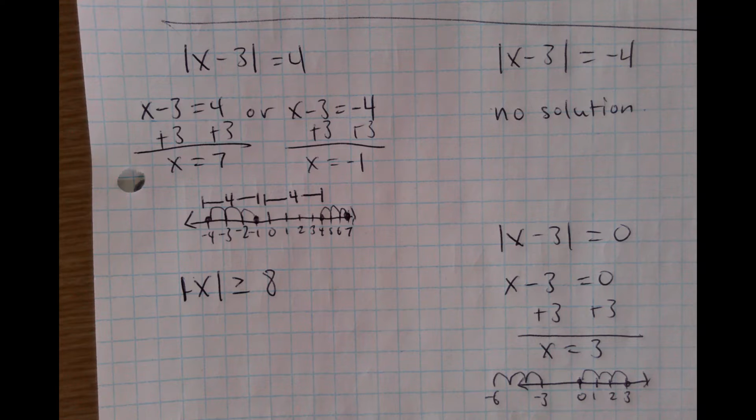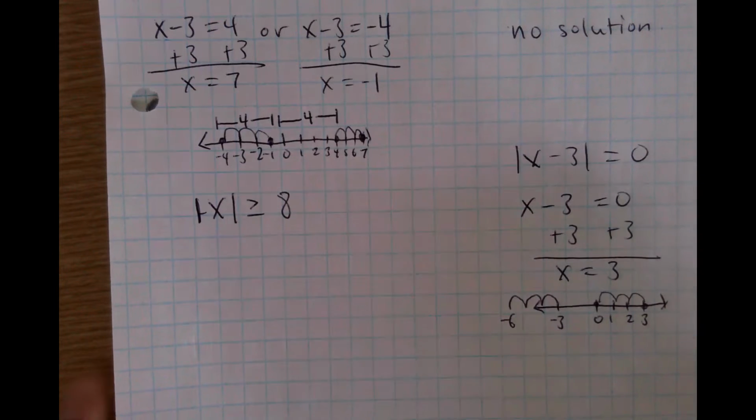Okay, it gets a little more complicated. So all we've been doing so far is a culmination of everything we've been learning, right? All of these things have been leading up to this point. So our fourth example is now dealing with inequalities. So here we have a very simple example.